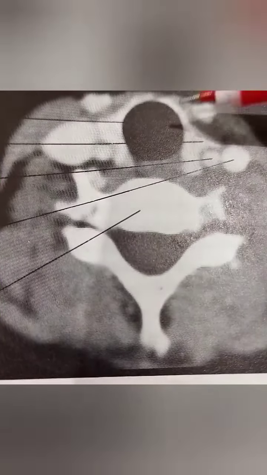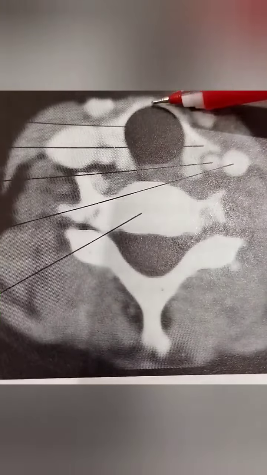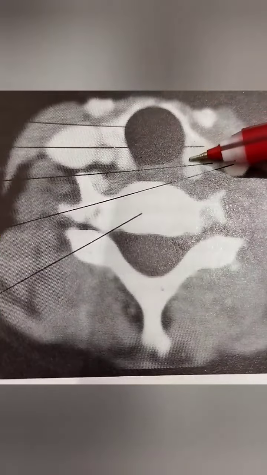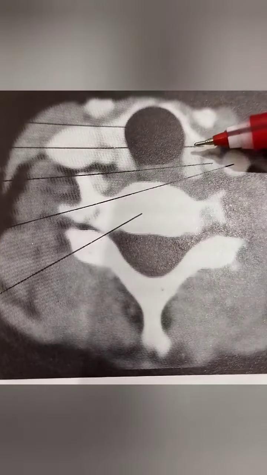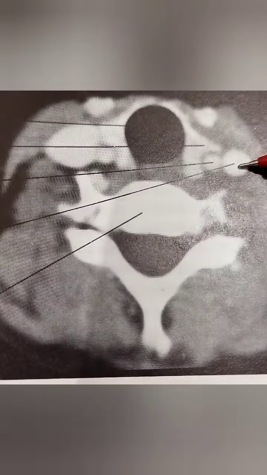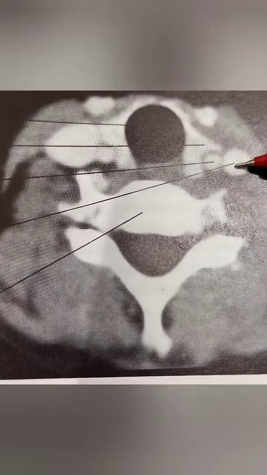This is the CT scan of the thyroid gland. This is the trachea, this is the isthmus, and this is the thyroid gland, the lobe of the thyroid. This is the common carotid artery. This is the internal jugular vein.